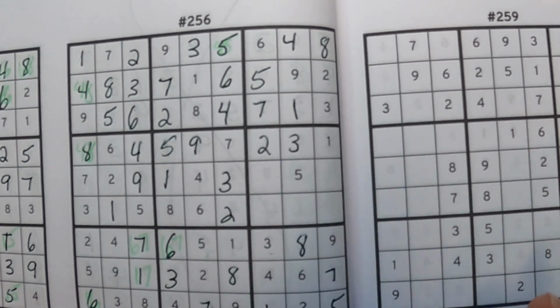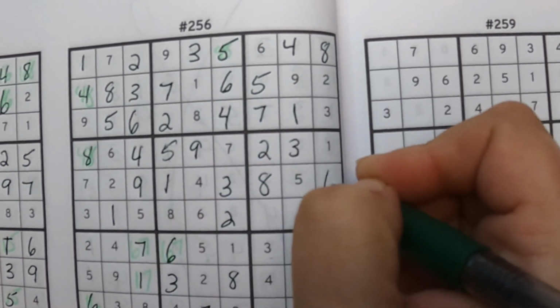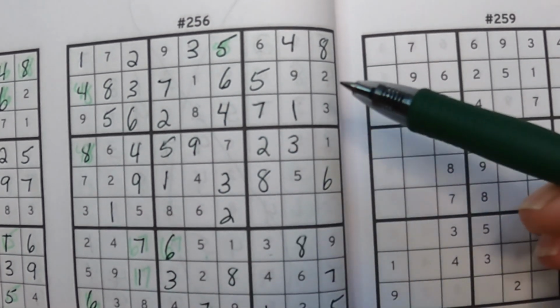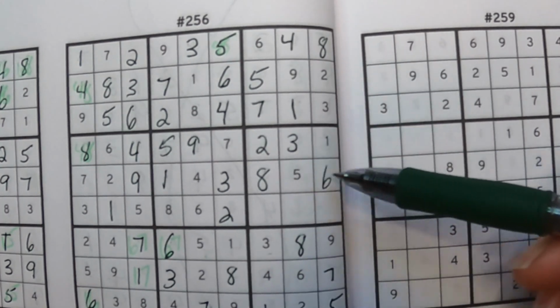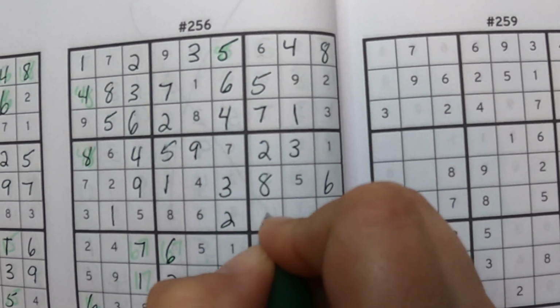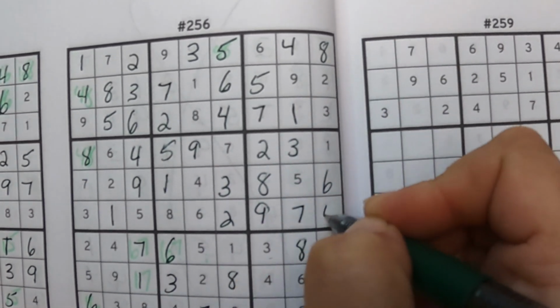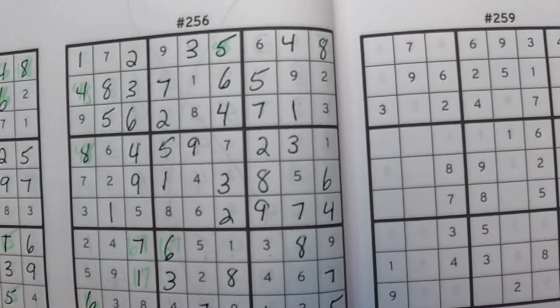For this row, we're missing 6 and 8. We've got a 6 here, so 8, 6. And for this box now, we're missing 4, 7, and 9. We've got a 4 and 7 here, so this is our 9. We've got a 4 here, so this is our 7 and our 4.